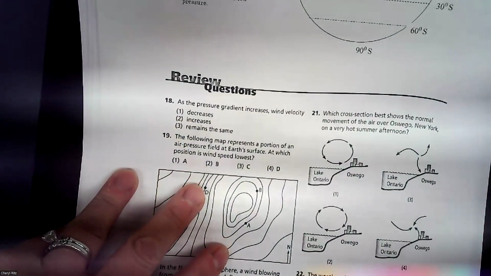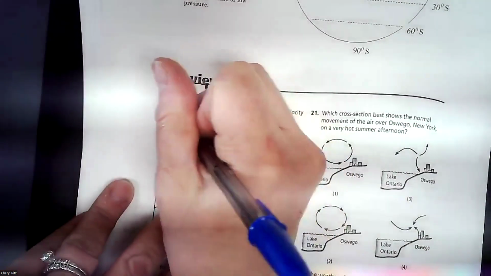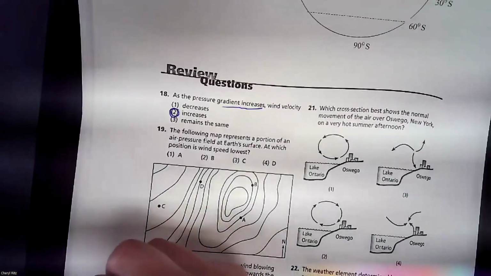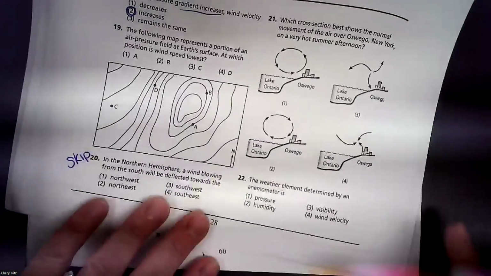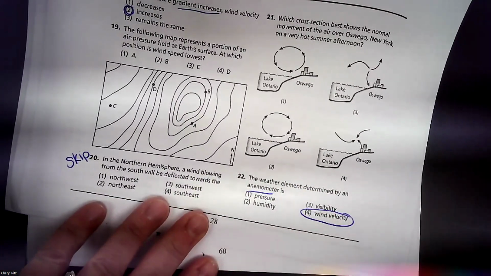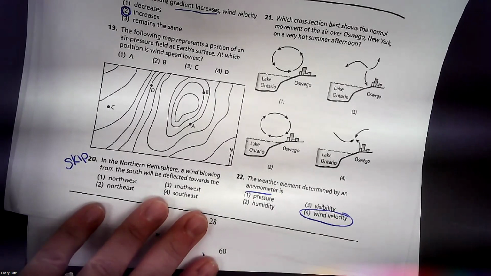Pressure gradient. Remember, that's how close the lines are together. So the closer they are, meaning the gradient increases, the wind speed will increase. 20 we skipped, and 22 is the next one. An anemometer is used for wind velocity. Questions on any of the ones you had to do?